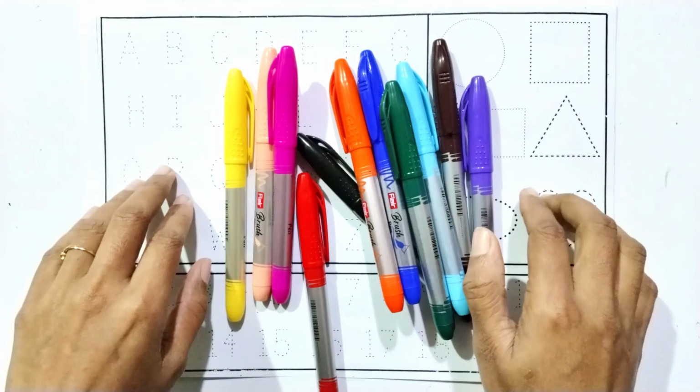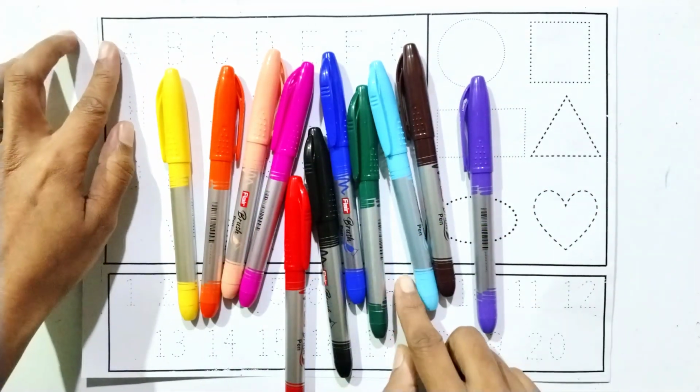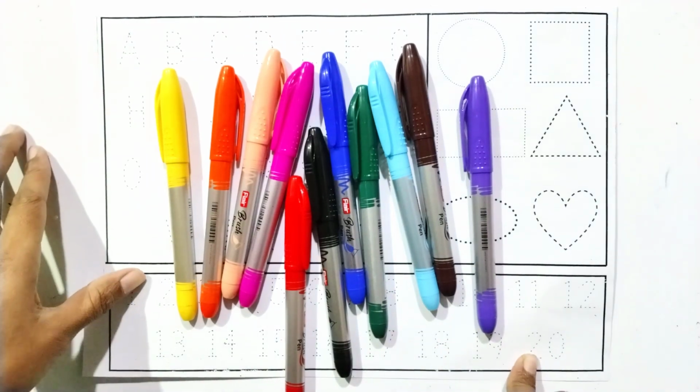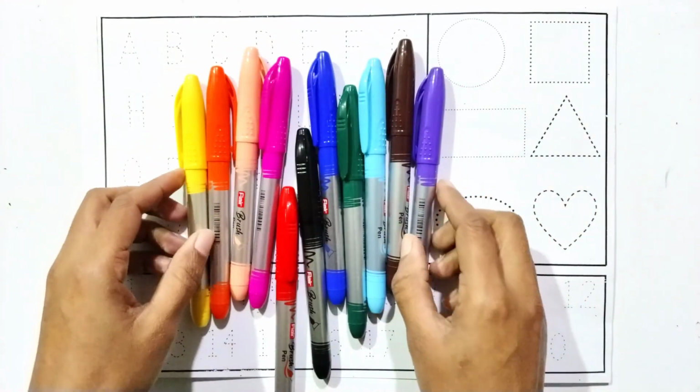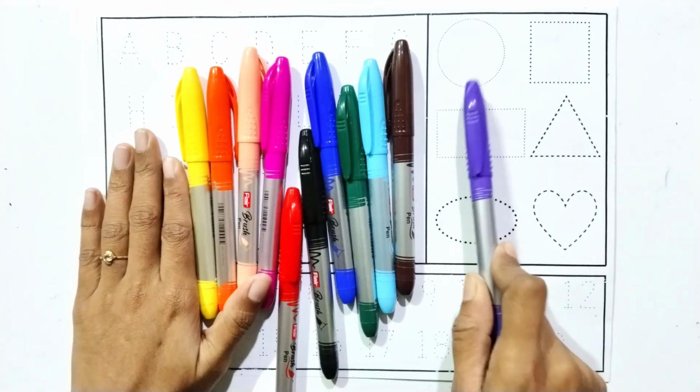Hello kids, today we will learn colors name, alphabets, counting number and shape names. At first, say with me colors name.